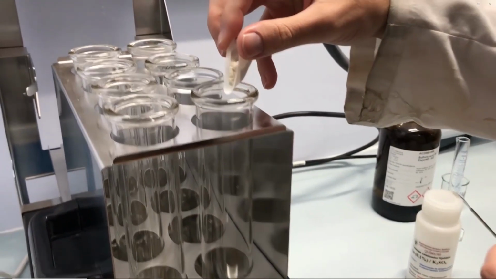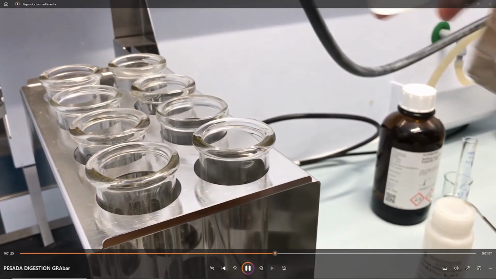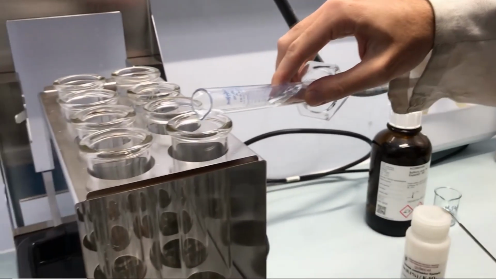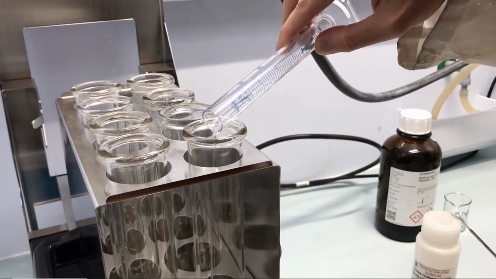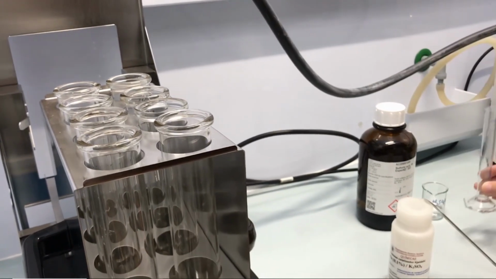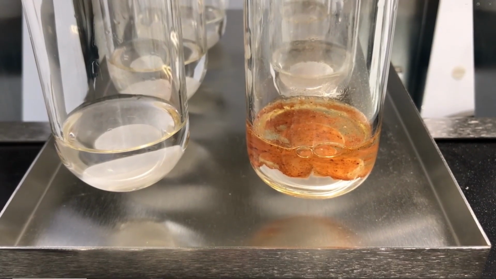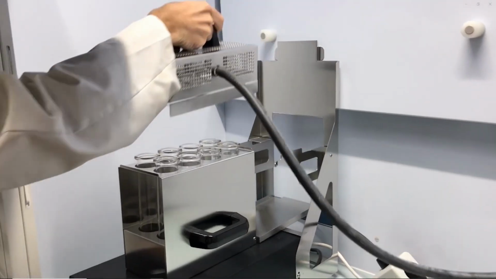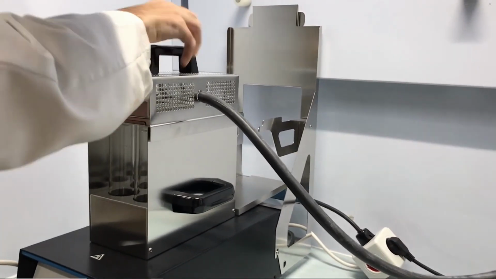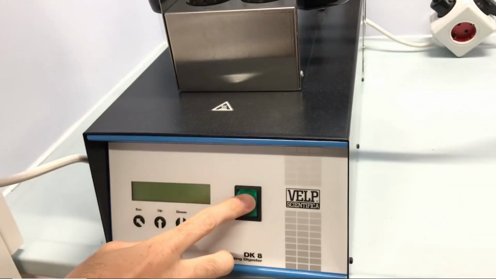Next, the flour sample is carefully introduced, ensuring the whole content falls to the bottom of the Kjeldahl flask, followed by 12 milliliters of concentrated sulfuric acid previously measured in a graduated cylinder. A total of 8 Kjeldahl flasks, including 6 sample replicates and 2 blanks, but in the absence of flour sample, are placed in the digestion module. The digestion is carried out for 60 minutes at 410 Celsius degrees.